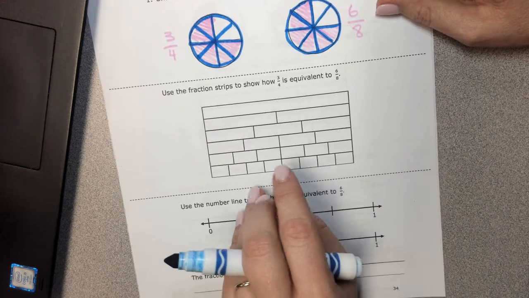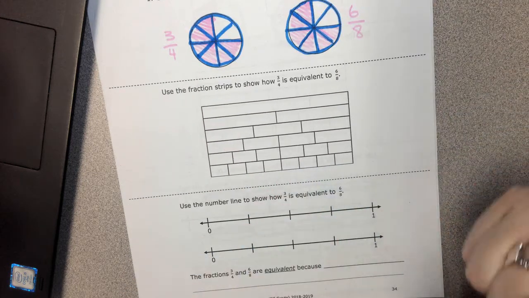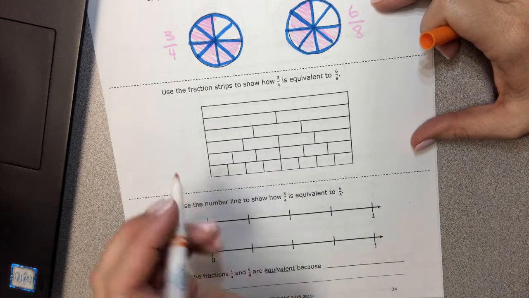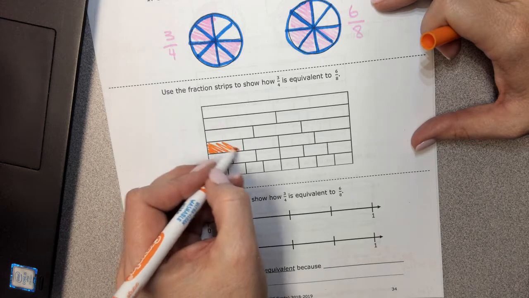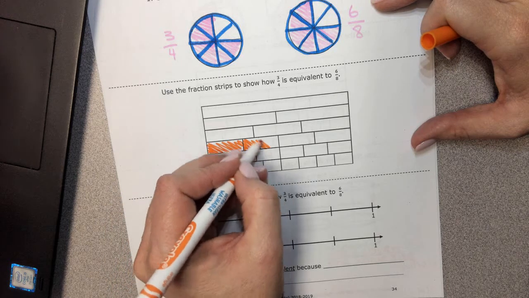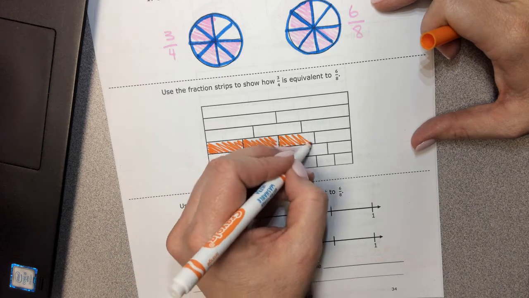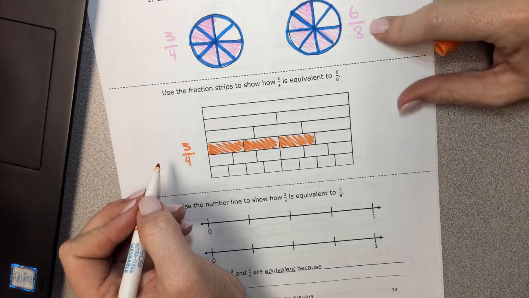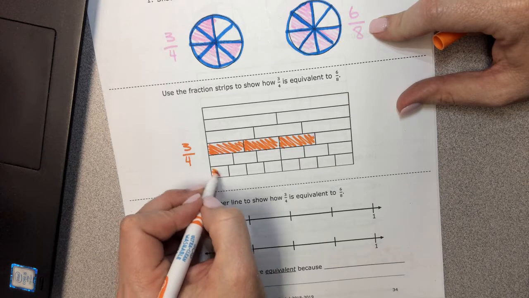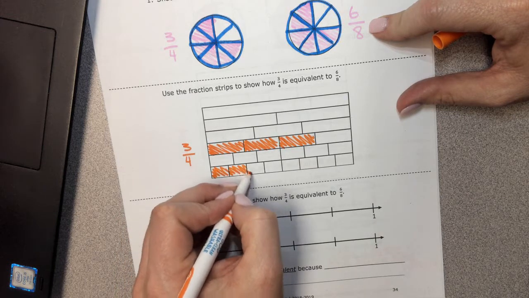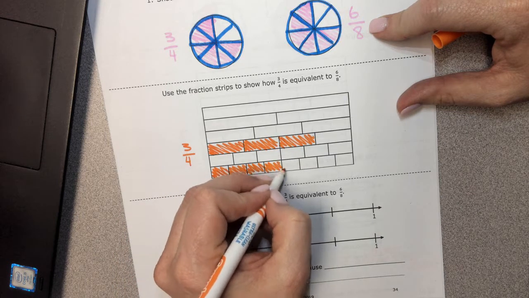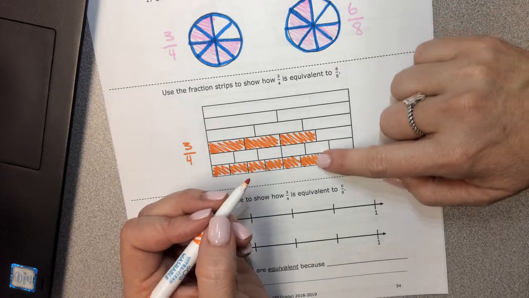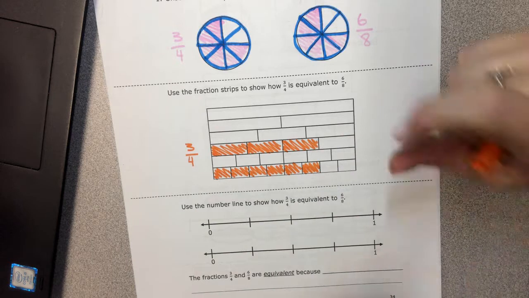We're going to do that down here with our fraction strips. I'm going to find my fourths, which are right here, and I'm going to shade 3/4. And my eighths, I need to shade 6 of my eighths. You can see they're equivalent because they end at the same point of the whole.